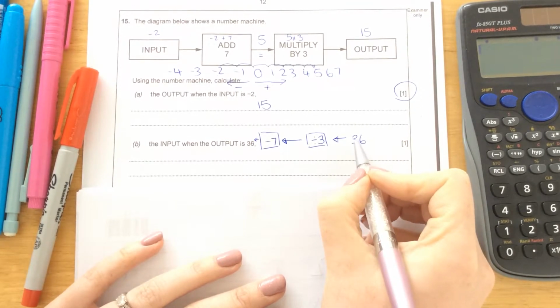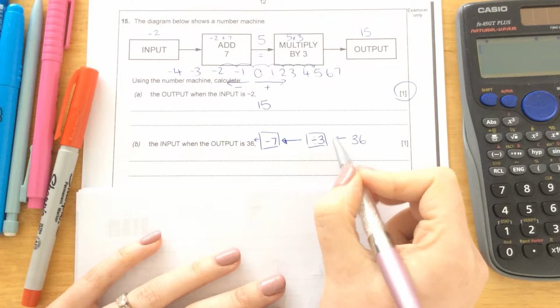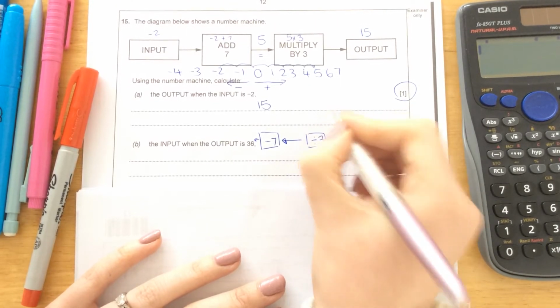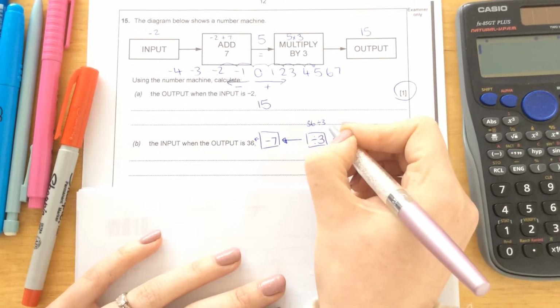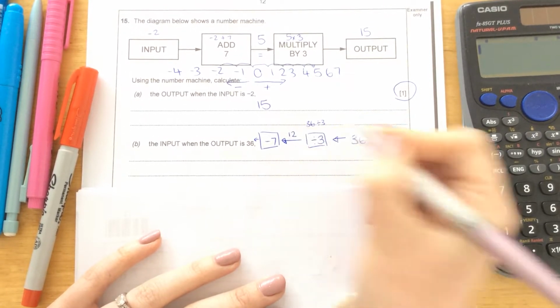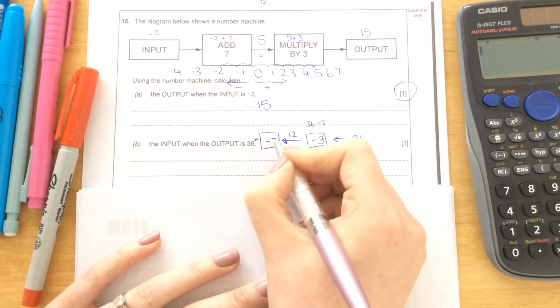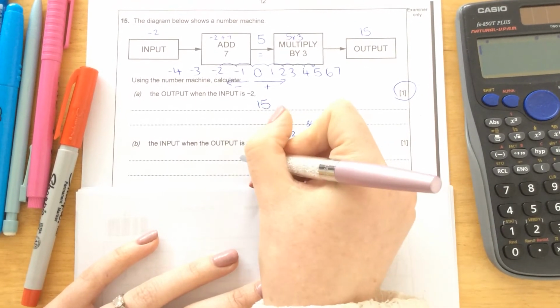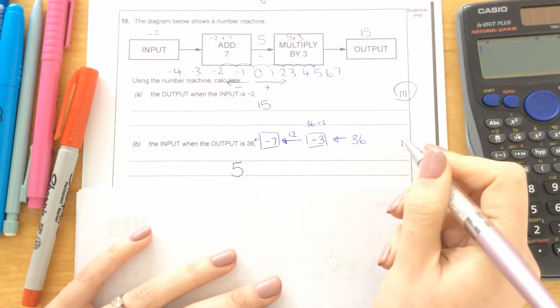So 36 divided by 3, you can do it on the calculator or in your head, that goes in 12 times. So 36 divided by 3 equals 12, and then with the answer of that 12, I'm going to take away 7, and 12 take away 7 would be 5. So it's 1 mark for the final answer of 5.